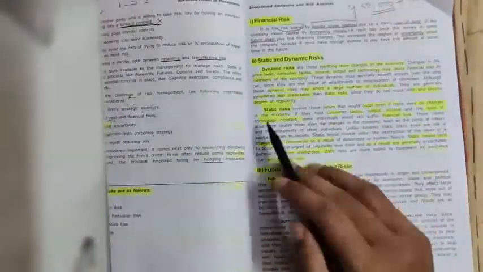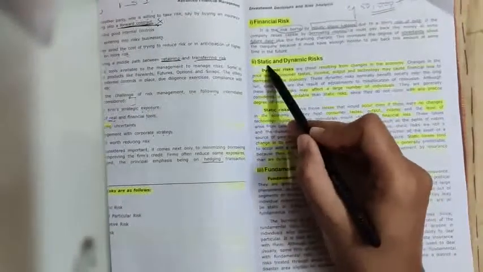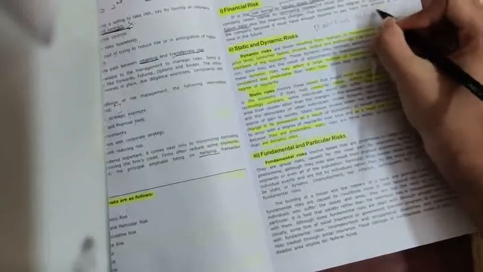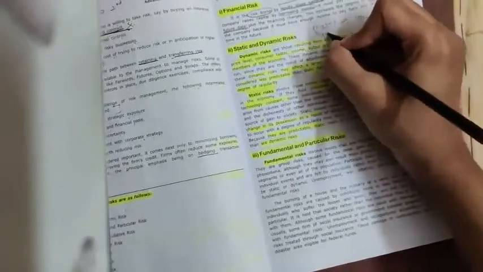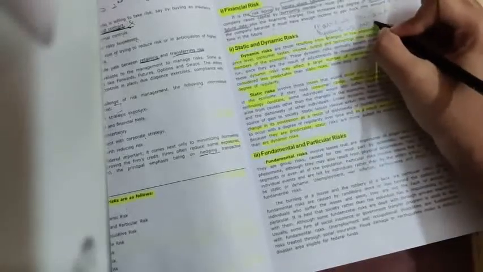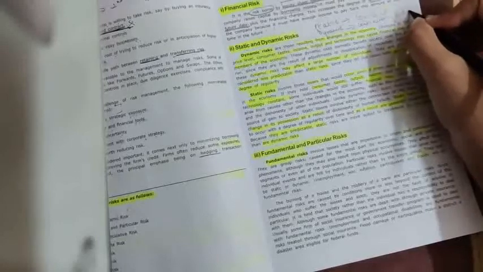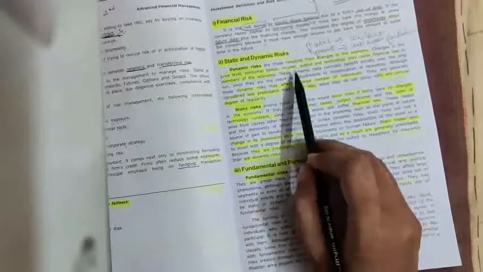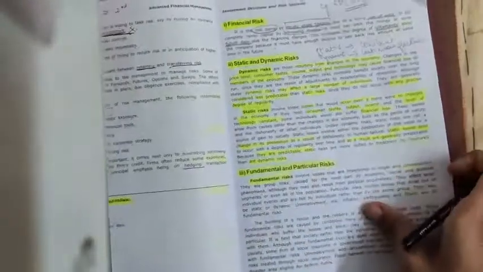Now moving on to the next type of risk, that is static and dynamic risk. What is static? Static means constant. What is dynamic? Dynamic is continuous, fluctuating. Static is something that remains constant, whereas dynamic is something that is continuously fluctuating.